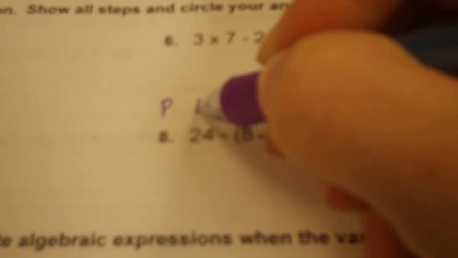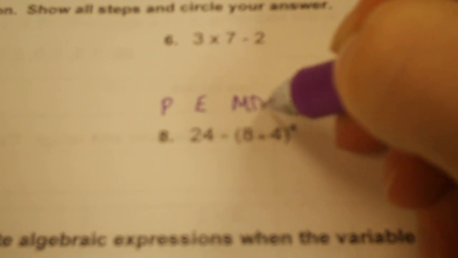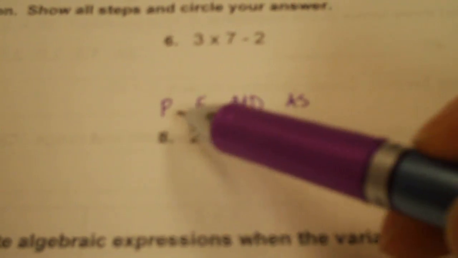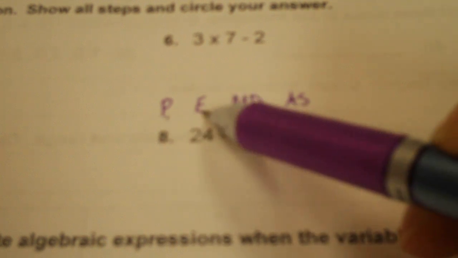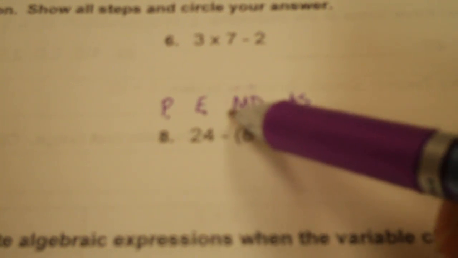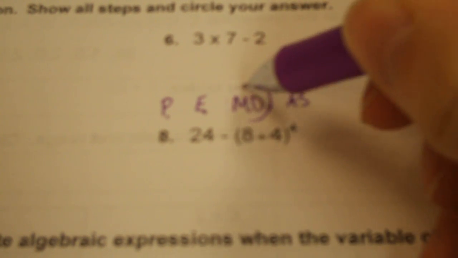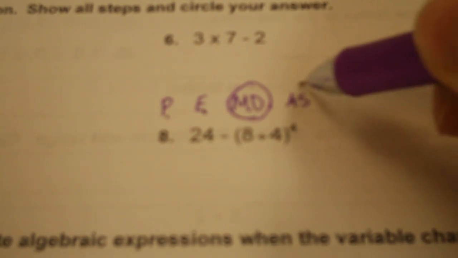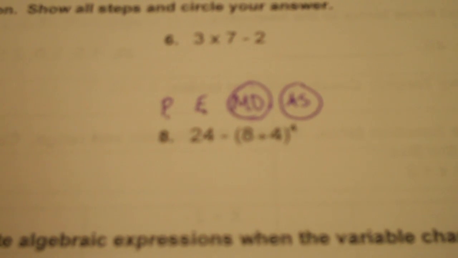Number 4 is just like number 2, so I'm going to skip down and do number 8 for you. Number 8 is an order of operations problem. Remember, our order of operations, please excuse my dear Aunt Sally, is parentheses first, then exponents. Multiplication and division are all in one step. You do them from left to right. And addition and subtraction are all one step. You also do those from left to right.